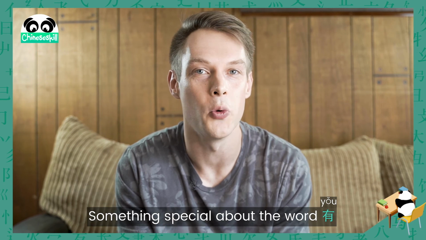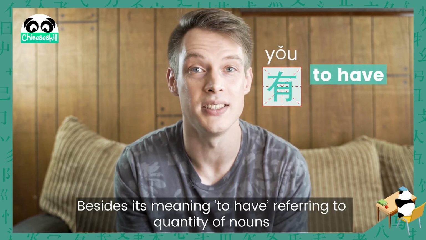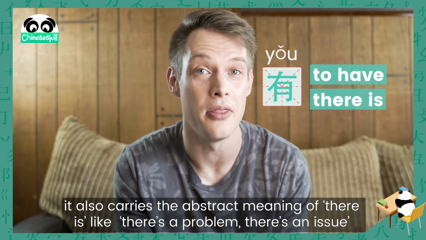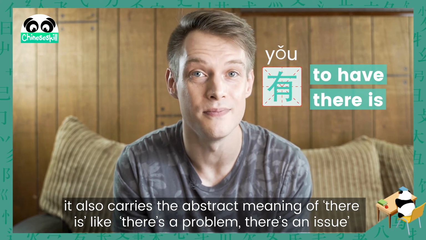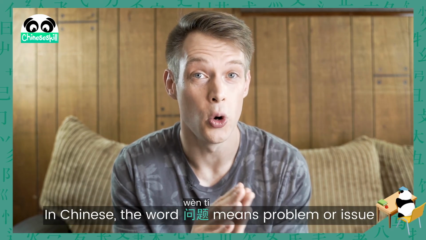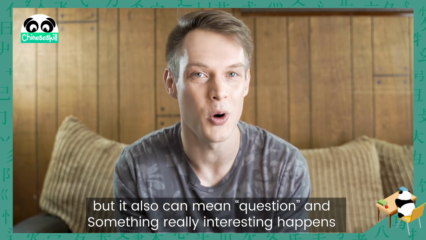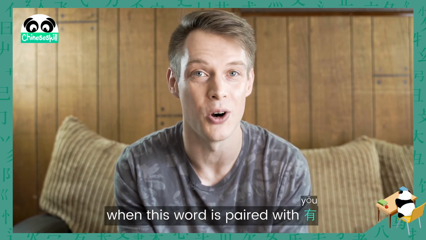Something special about the word 有, besides its meaning to have in terms of quantity of nouns, it also carries the abstract meaning of there is, like there's a problem or there's an issue. In Chinese, the word 问题 means problem or issue, but it can also mean question, and something very interesting happens when this is paired with 有.